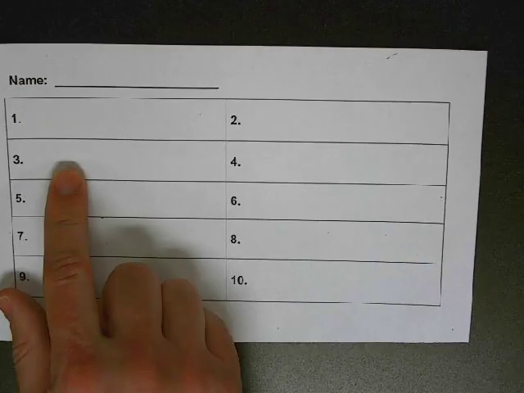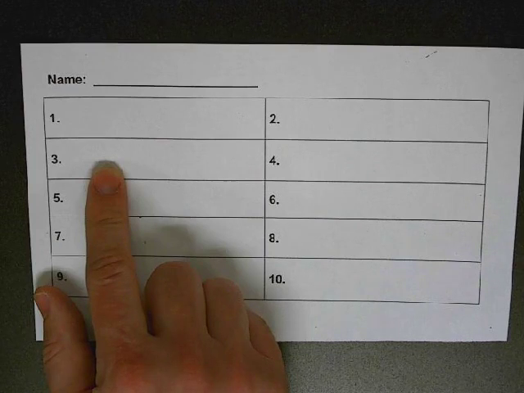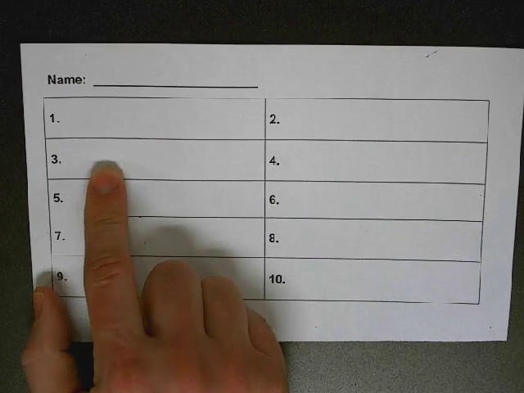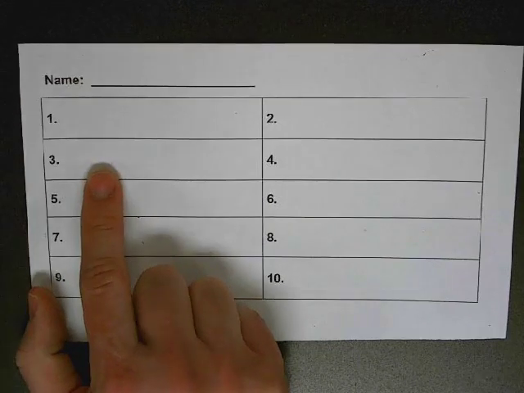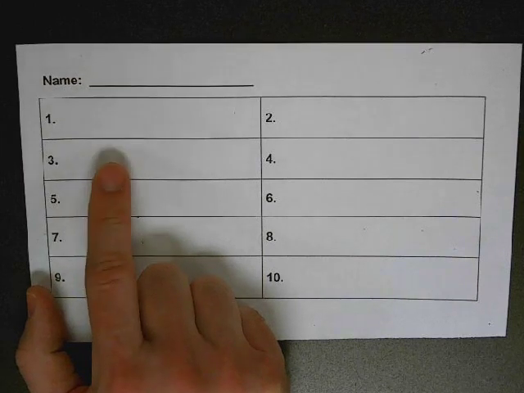Number 3, there's only one for this. How do you make the R sound? It's not the sight word R, like those are some nice shoes. Grace, your new shoes. Grace are nice. No, not that R. This is the R-controlled vowel that makes the R sound.